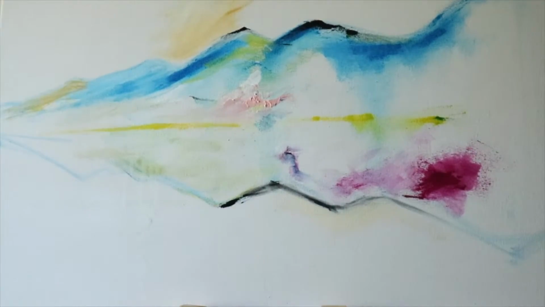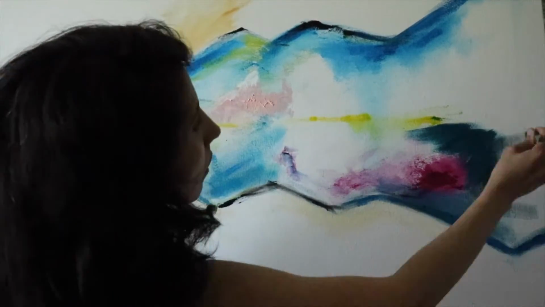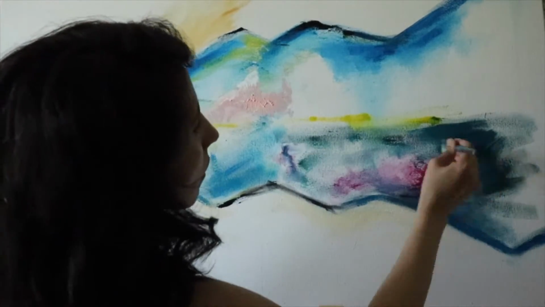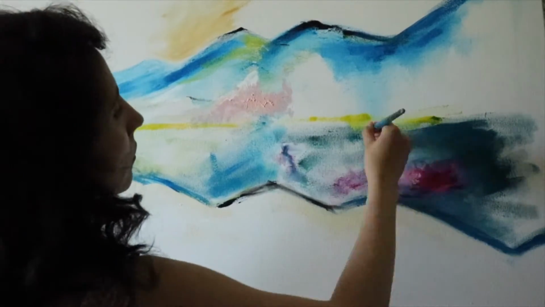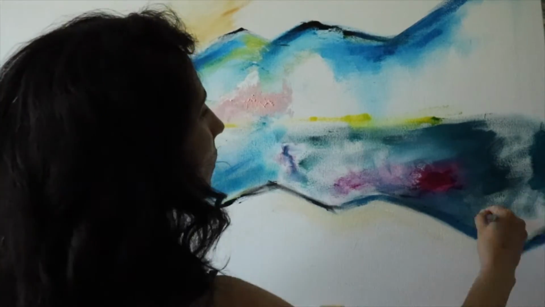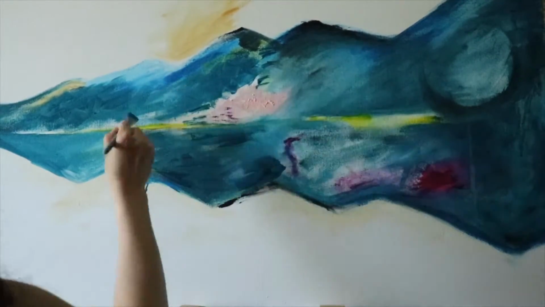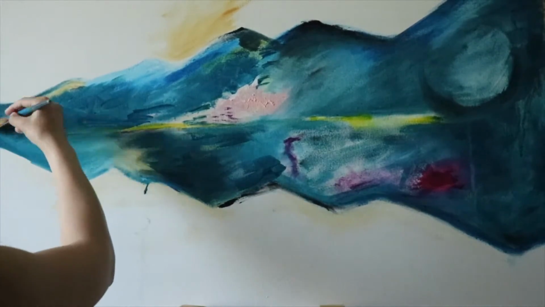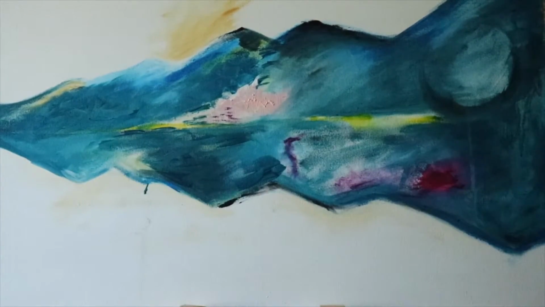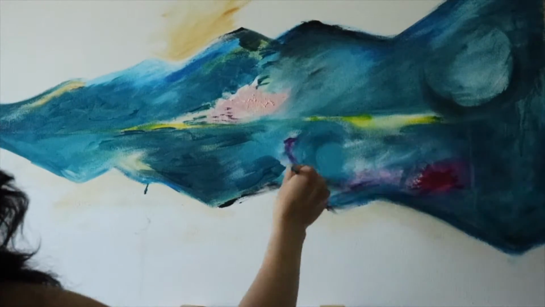So for the beginning of the painting, I just add the colors that I want to see on the painting and just work around it. So once I have the main shape on my canvas, I start working around it, painting it and adding different colors and balancing the light and dark and the contrast between all these colors.